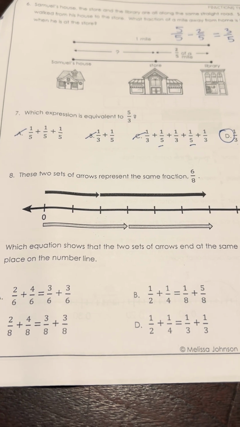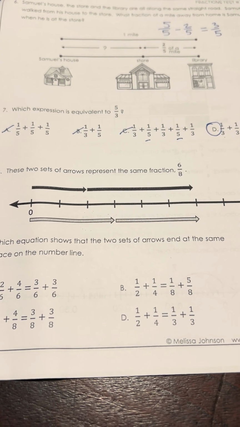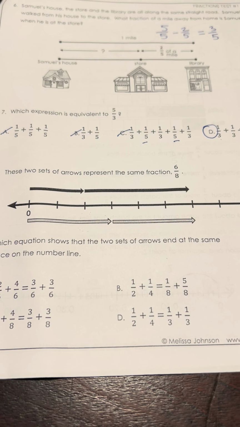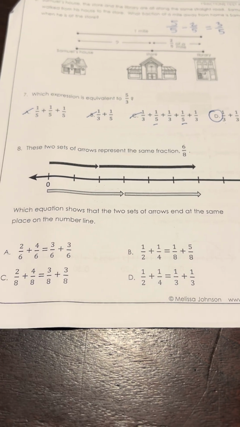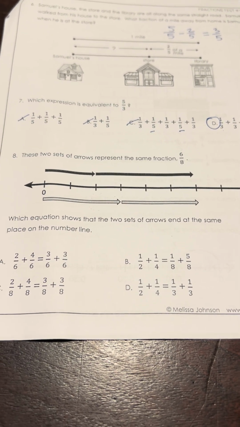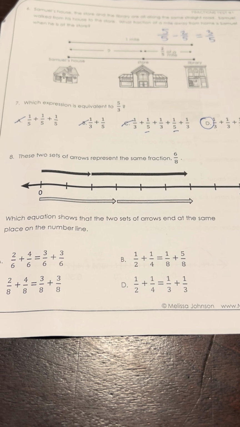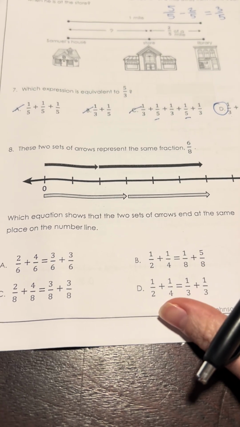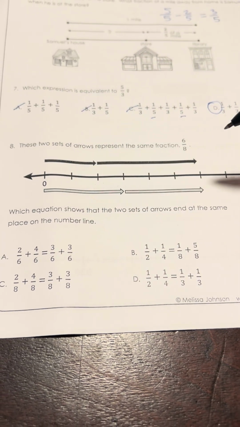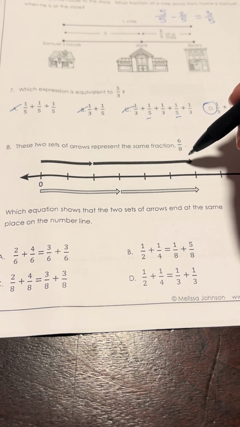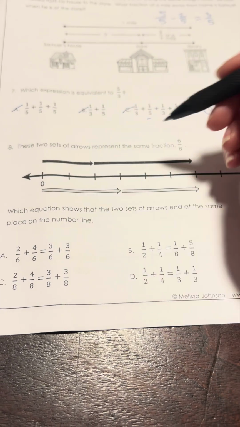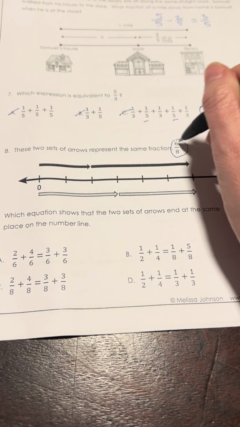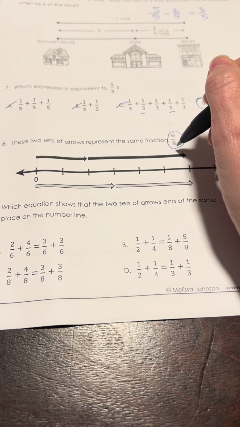Number 8 says these two sets of arrows represent the same fraction 6/8. Which equation shows that the two sets of arrows end at the same place on the number line? Okay, so we need both sides to be equal to 6/8. Again, we need to make sure that our denominator is 8.